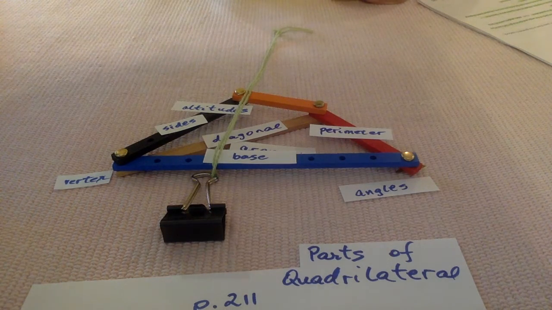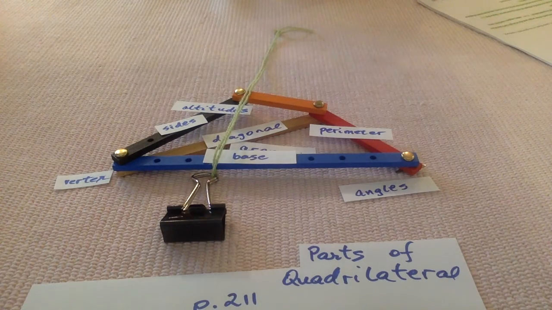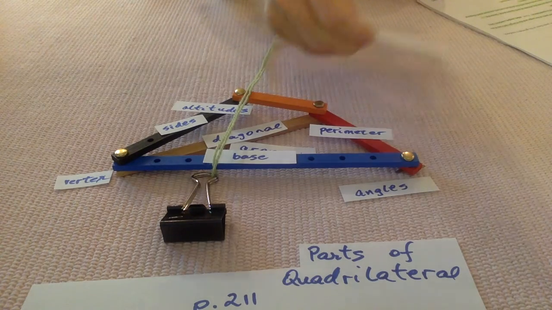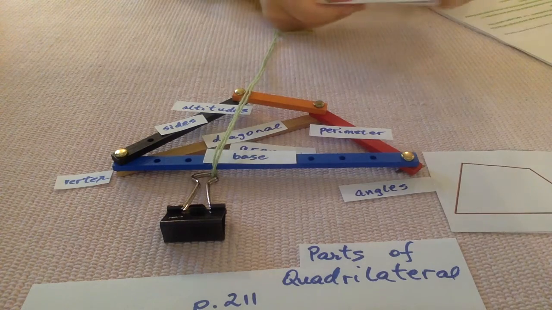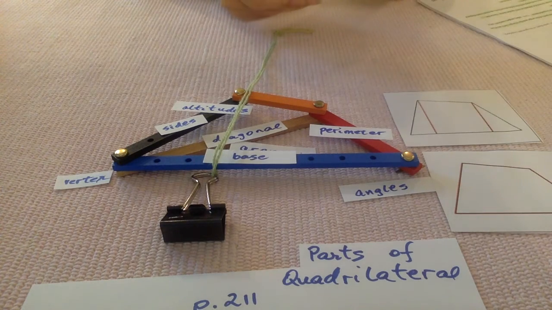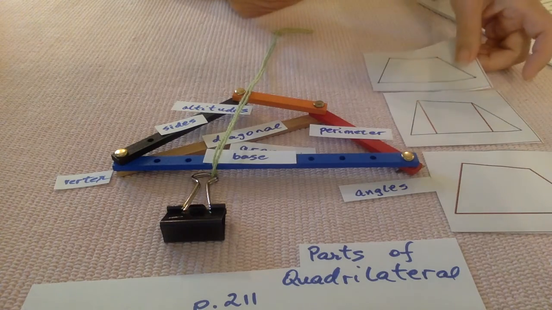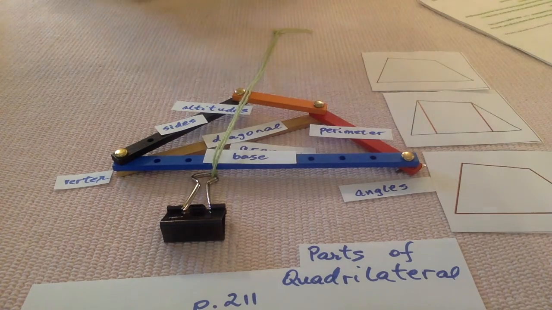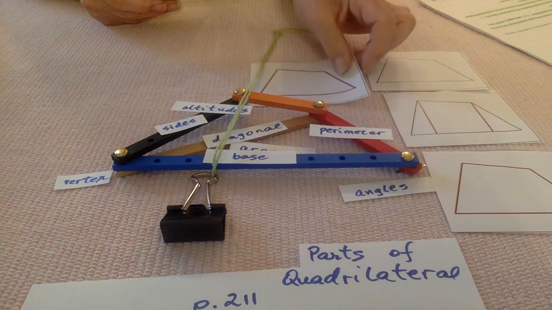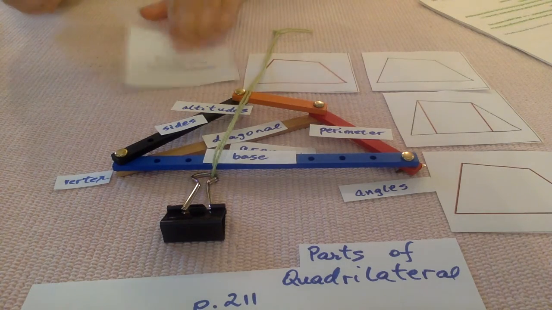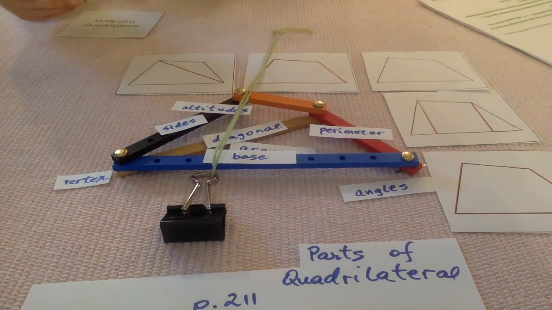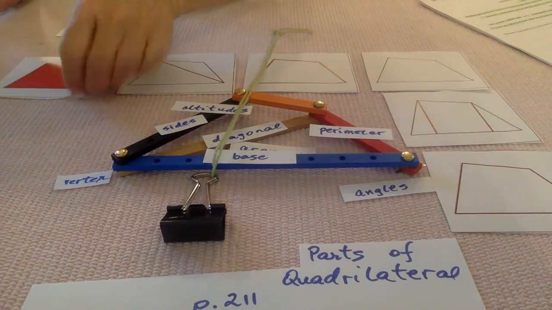Let's put out some of our nomenclature cards. We'll try to put them in a way that you can see them. And then we will invite the children to match the labels with the cards.